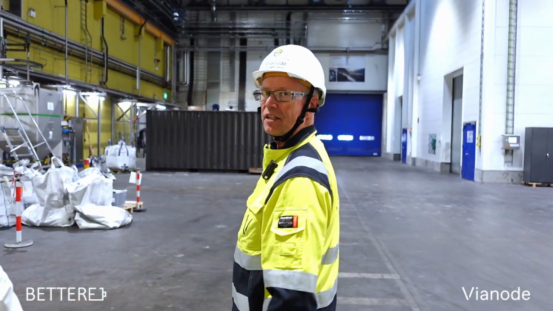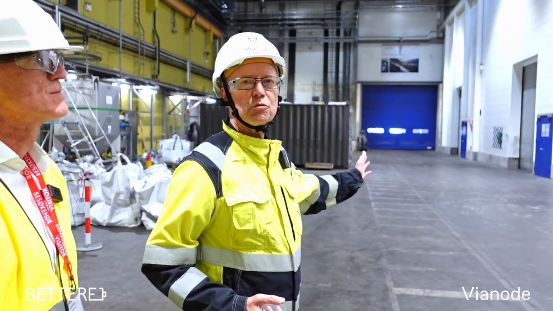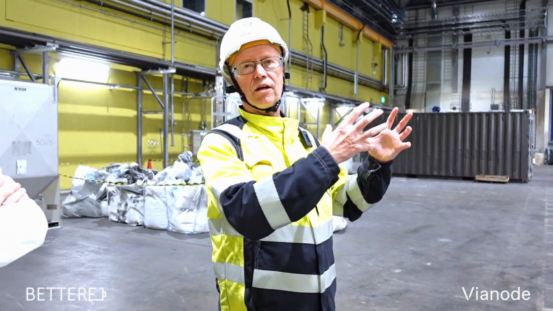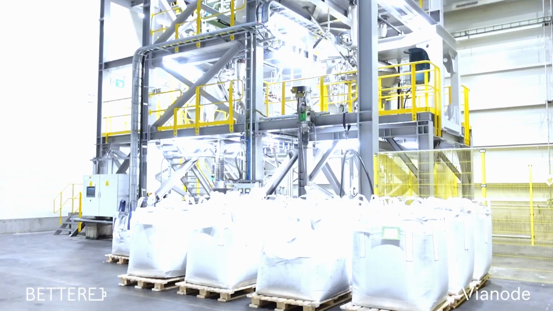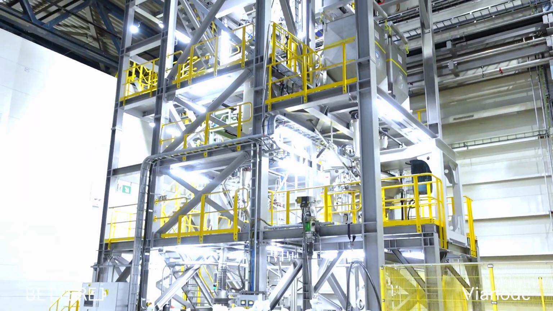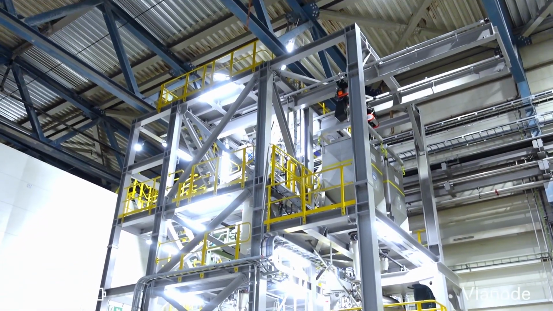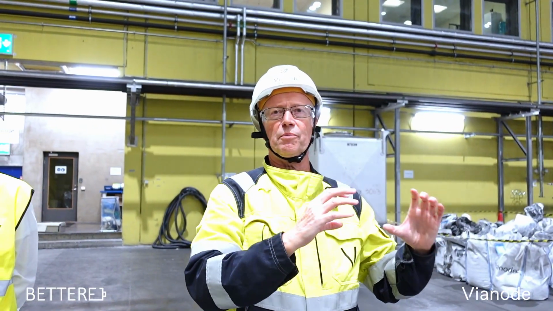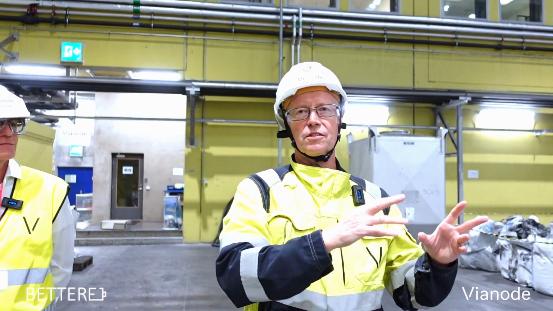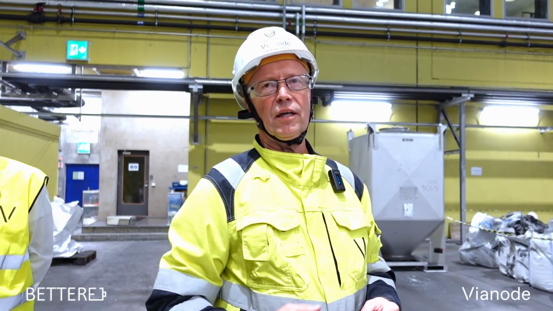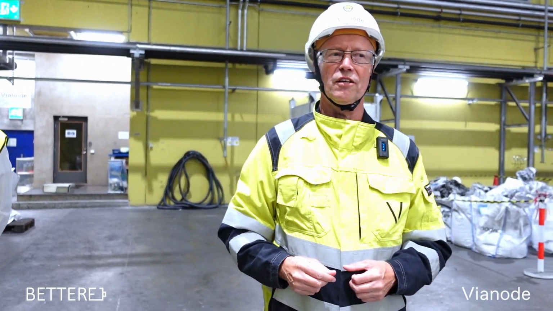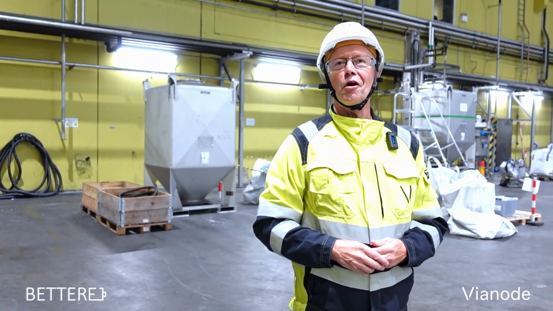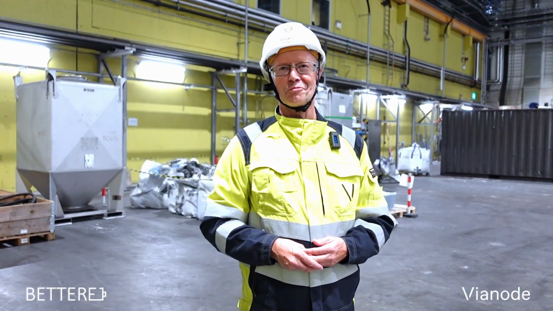Then we have the last step, that's the finished product handling. So then we are bringing the graphite that has been through the pitch coating up here, and it goes down over a sieve and into a metallic separator again. That's the last step for that. And then you're packing it depending on what the customer needs, if they want a big bag or something else. So that's the last step before we send it to our customer.